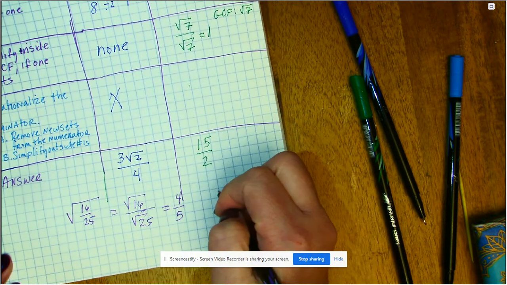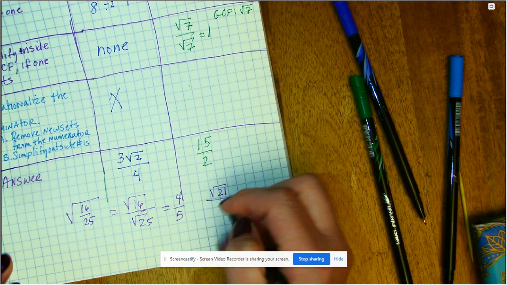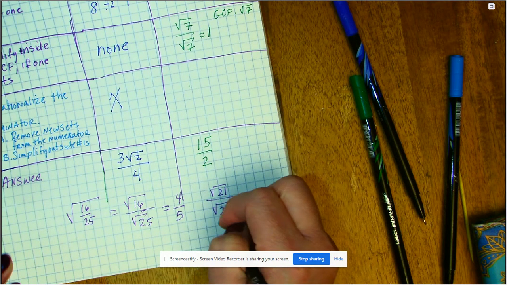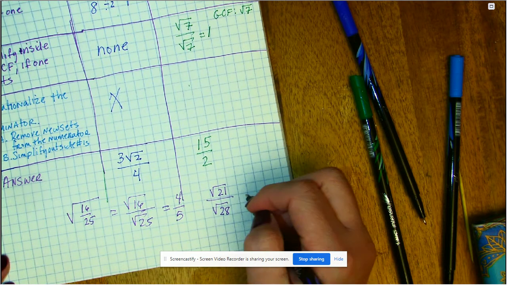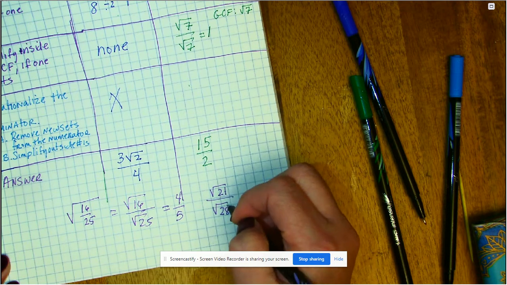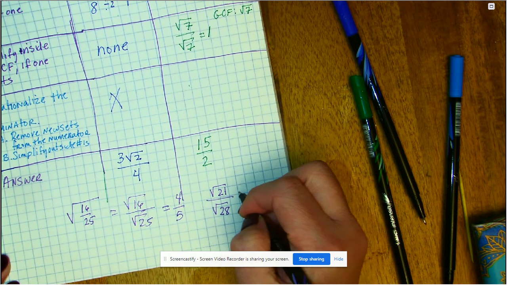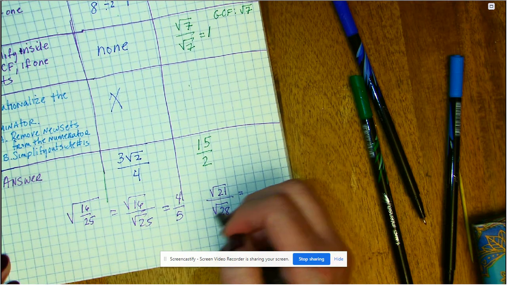If I have the radical 21 over the radical 28, I can look at this and say, well, 21 and 28, they have a 7 in common. And I could decide to simplify the insides first before I even dealt with the outsides.